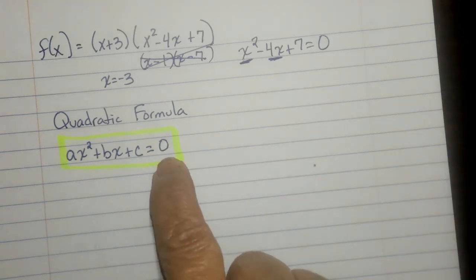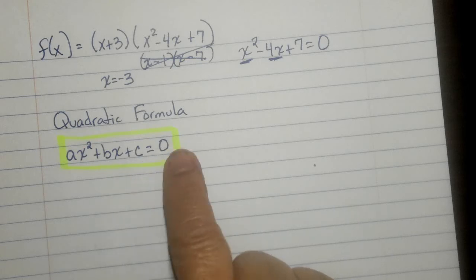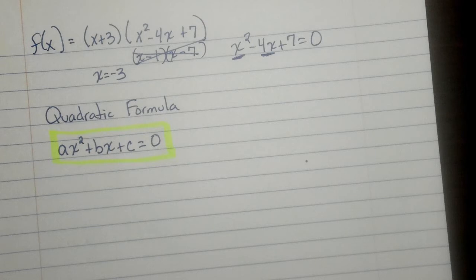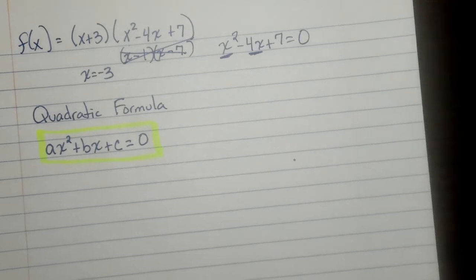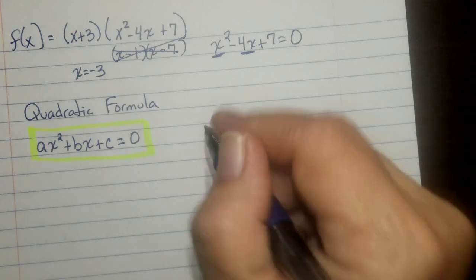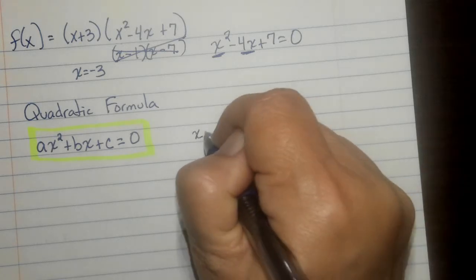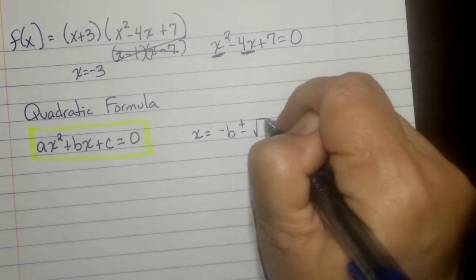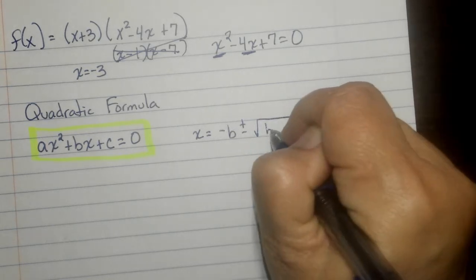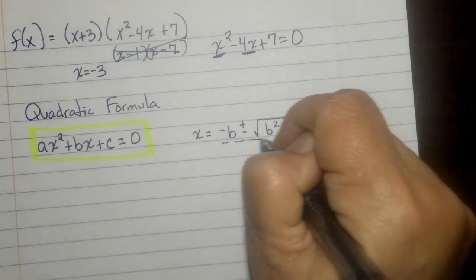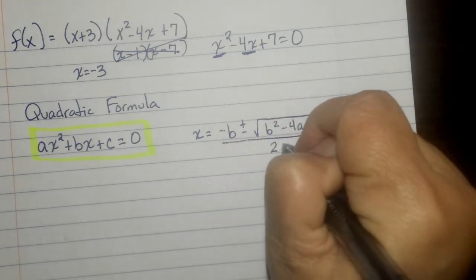If you're not equal to 0, you have to add or subtract and get it equal to 0. And then the quadratic formula says this: x equals negative b plus or minus the square root of b squared minus 4ac all over 2a.